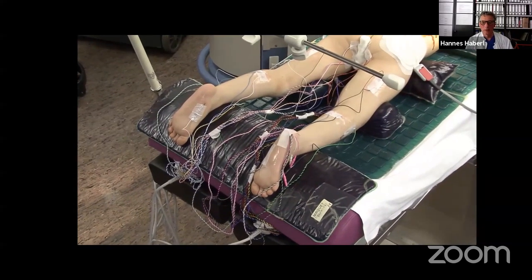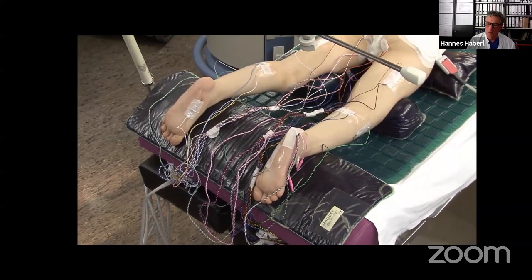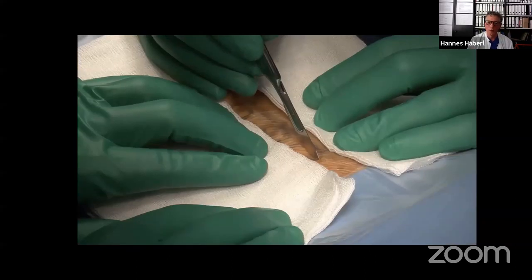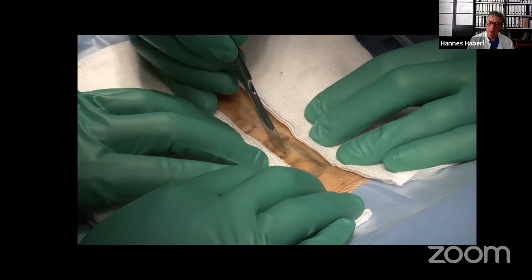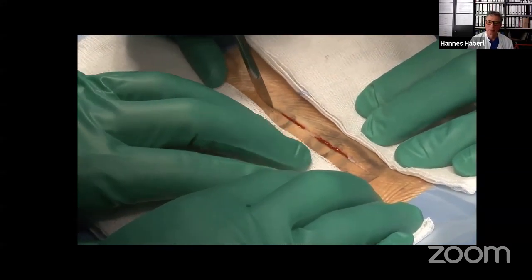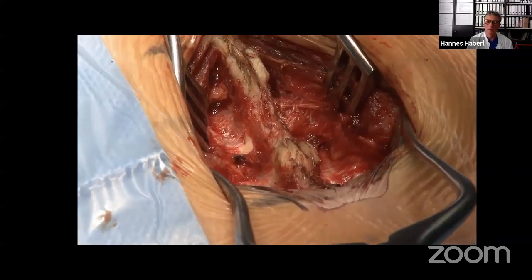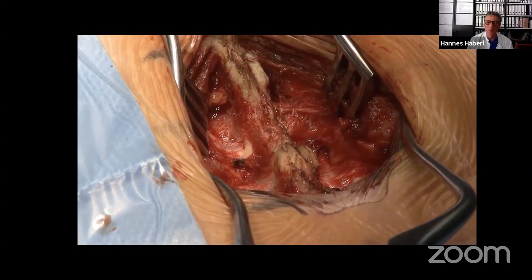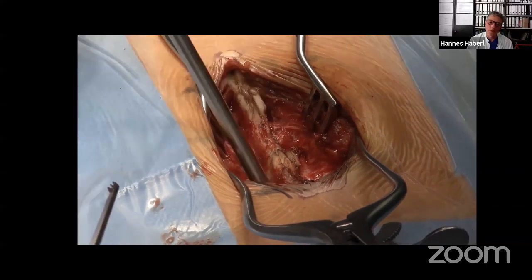You need quite a 16-channel monitoring system to have all the electrodes in place and also to record answers from the opposite side. This is the skin cut. Then this is the exposure of the spinal processes.